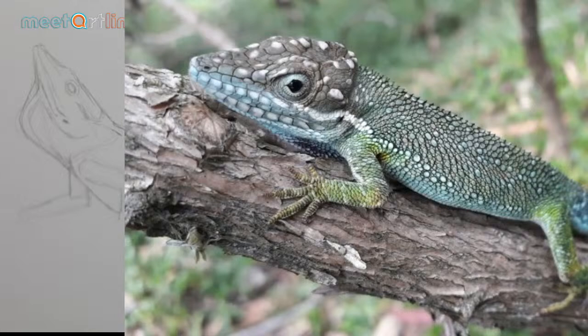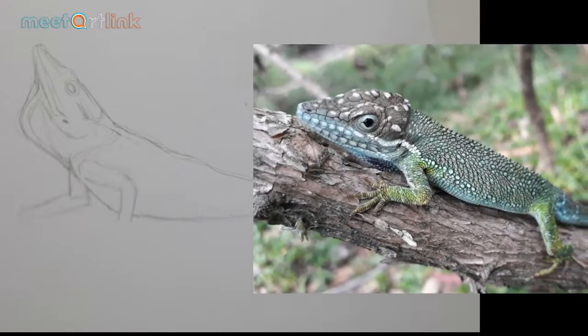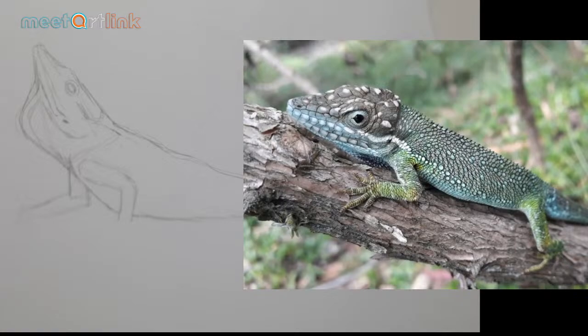Maybe this is gonna help me understand the ratio between, look, head, arm, and the back extremity. That could help me a lot.